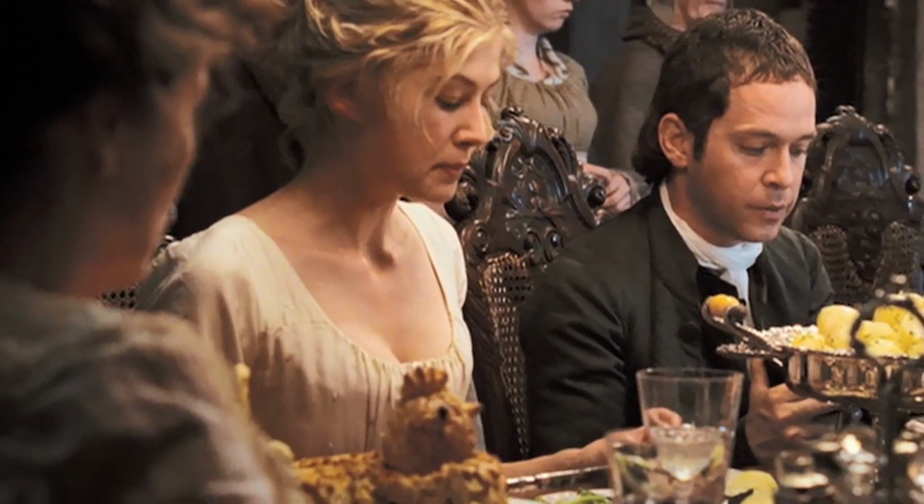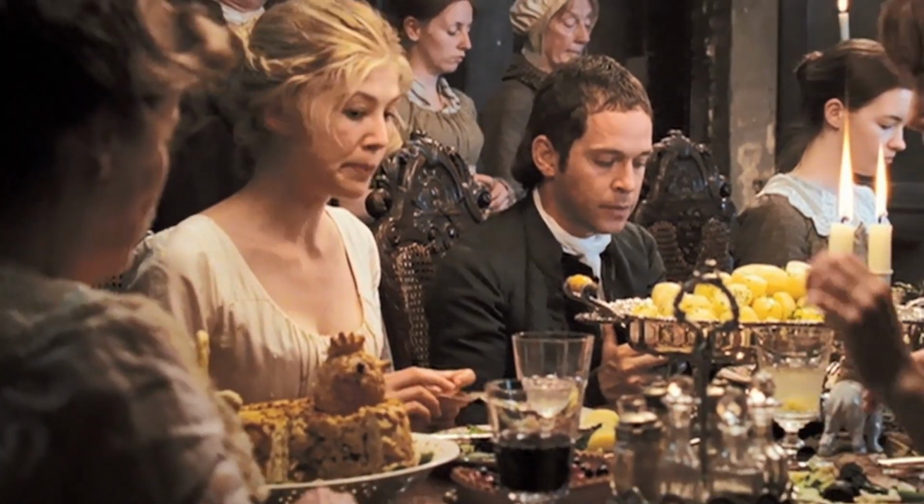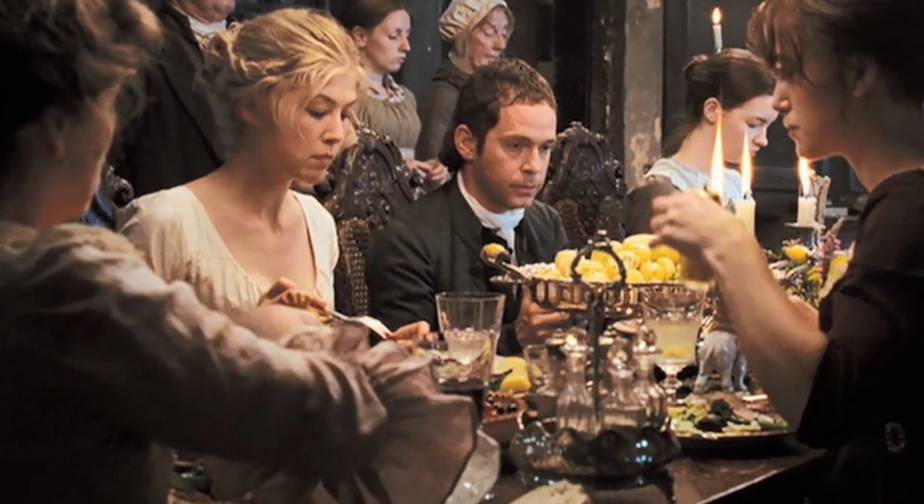And what excellent boiled potatoes. Many years since I've had such an exemplary vegetable.